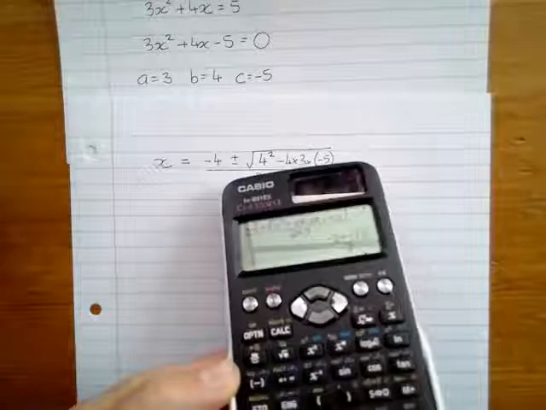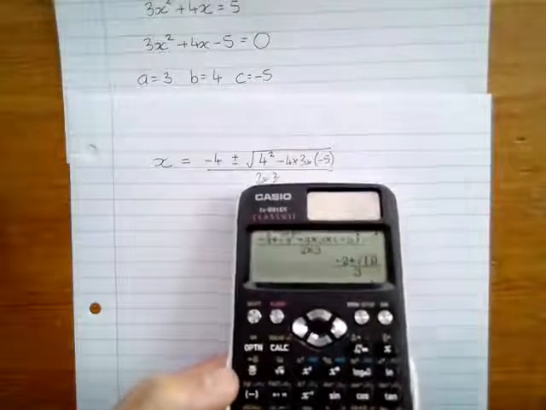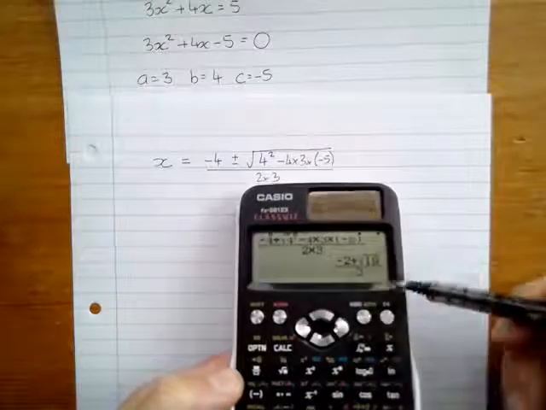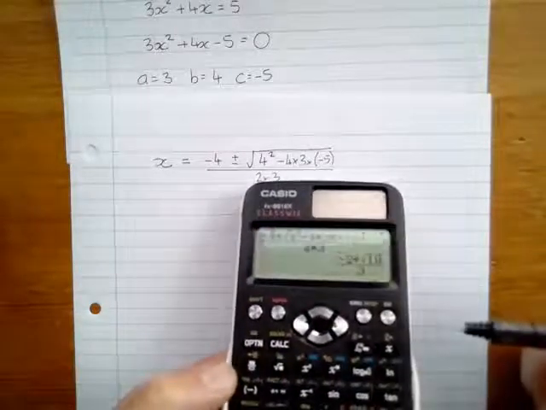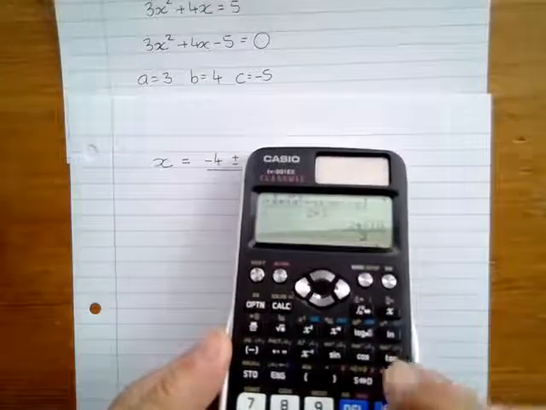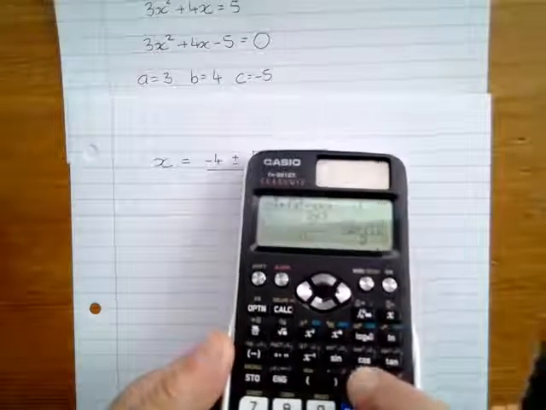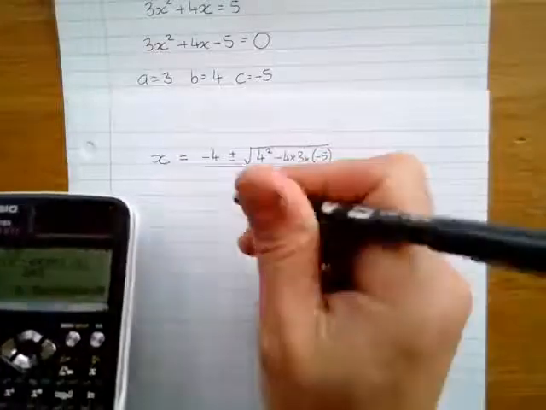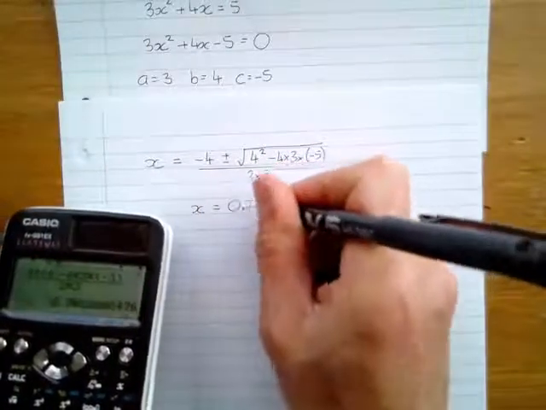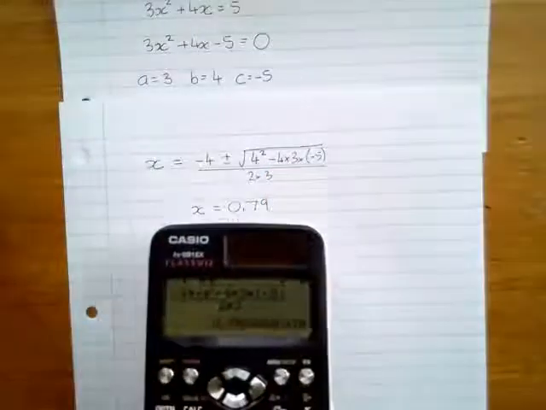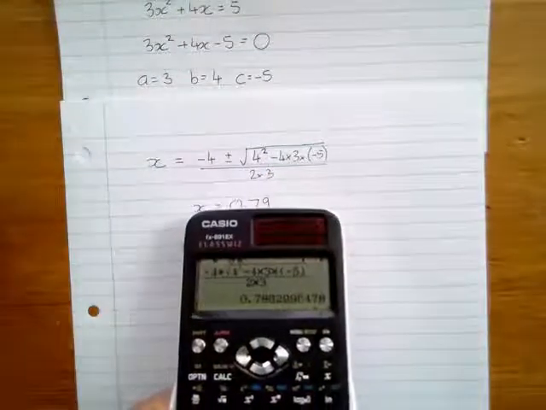it won't come straight up with an answer as a fraction because it doesn't factorize. So it doesn't have a nice fraction answer. It'll come up looking something horrible like that. But you've met this sort of situation before, and you press this SD button here to turn it into a decimal. And this gives me an answer, so I've got to round off to 2 dp of 0.79. Okay, so there's the first answer, 0.79.